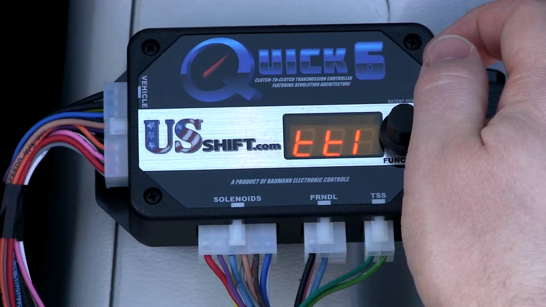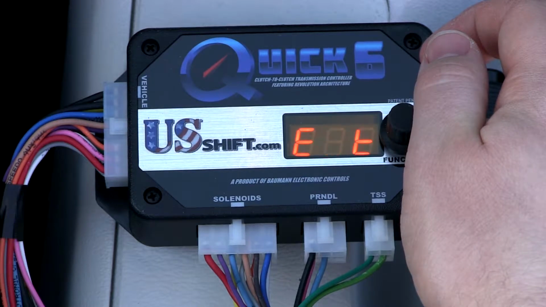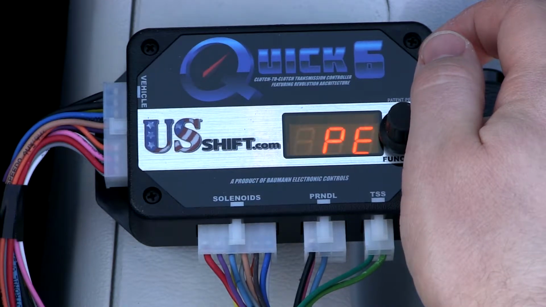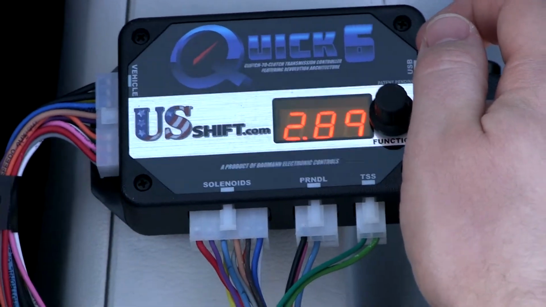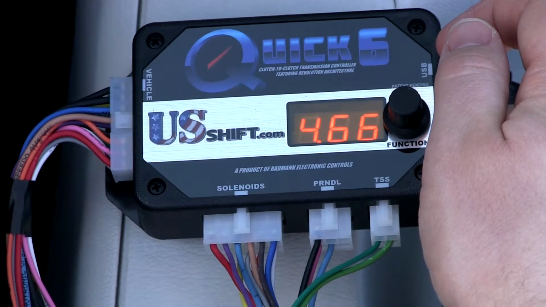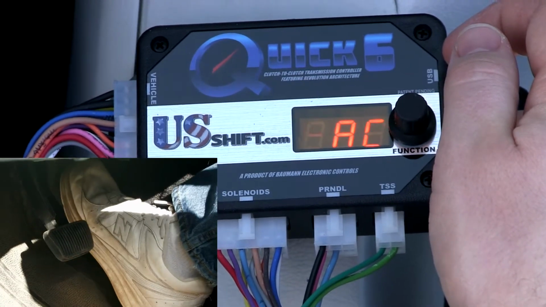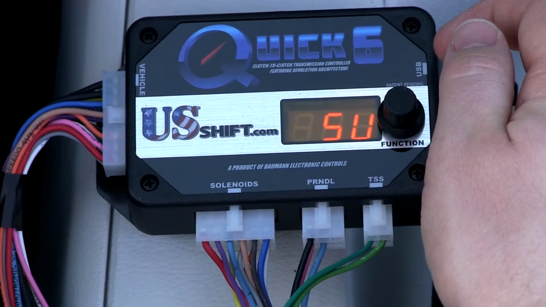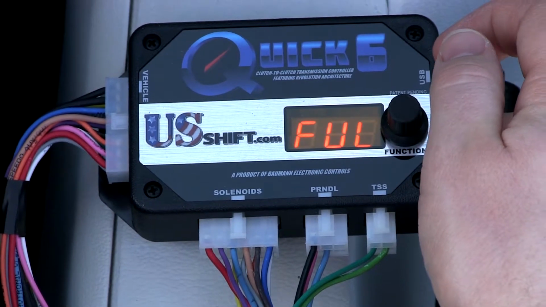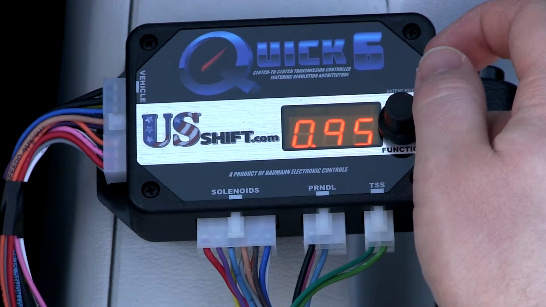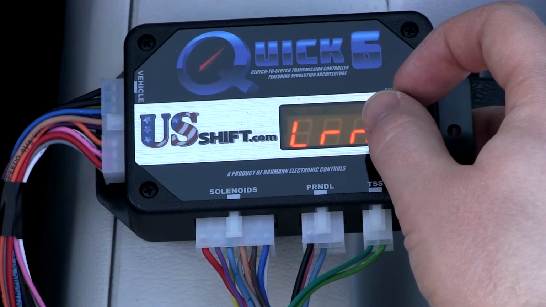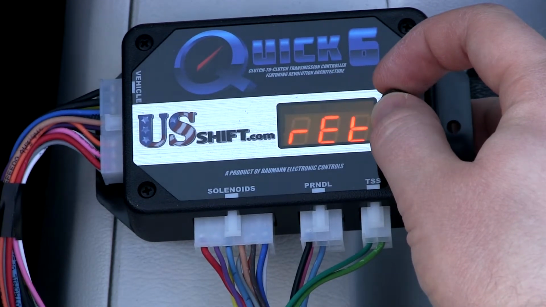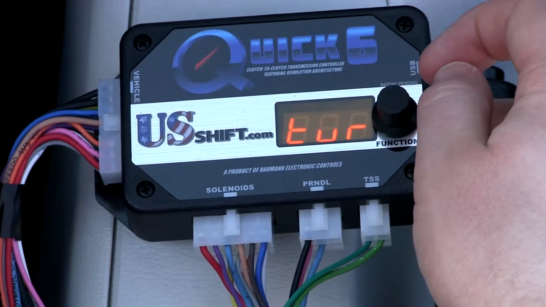Idle throttle position will be detected immediately, so leave the accelerator pedal untouched. When the display reads, "Press Accel pedal," push the pedal all the way to the floor and hold it. After a few seconds, release the accelerator pedal when the display tells you to do so. TPS successful will scroll on the display if calibration was successful, and the measured voltages for each throttle position will be shown. The controller now has your idle and full throttle positions stored in memory.